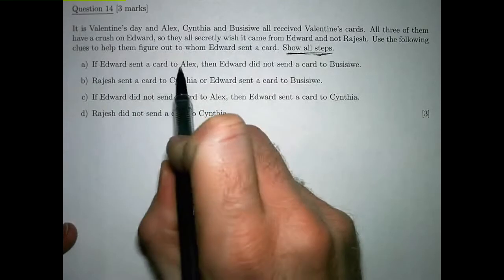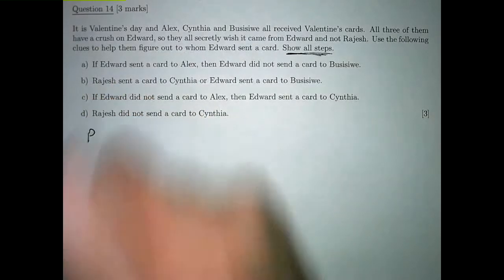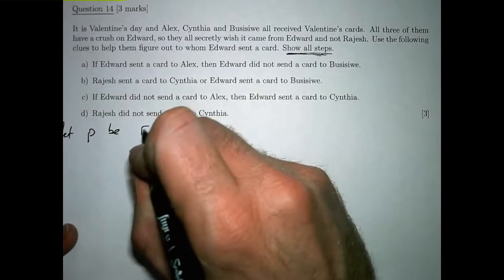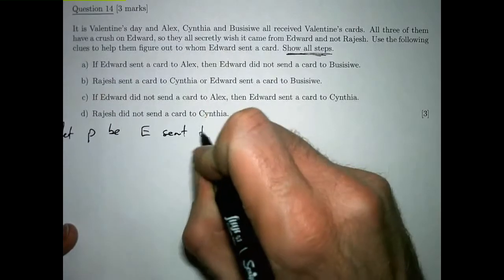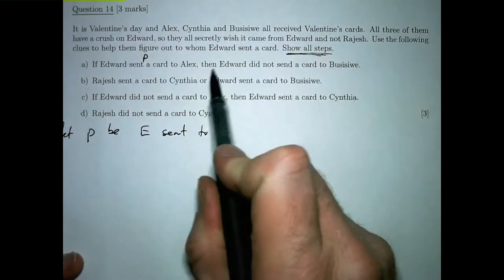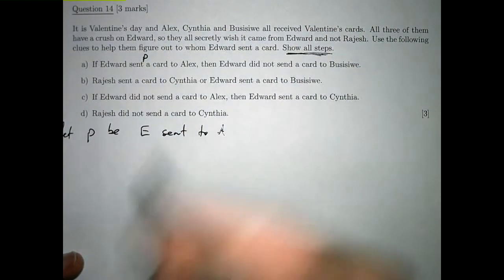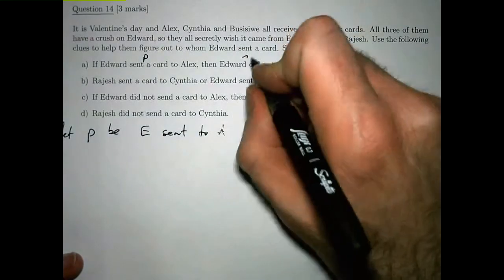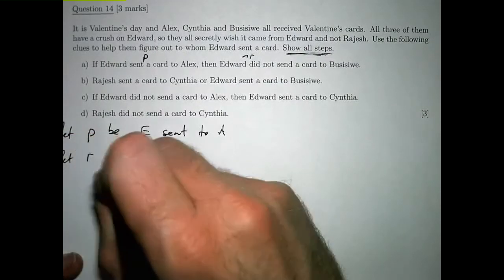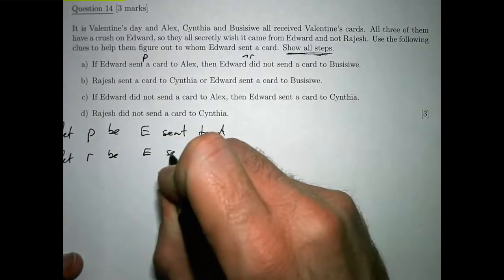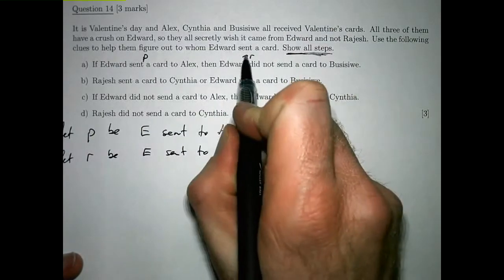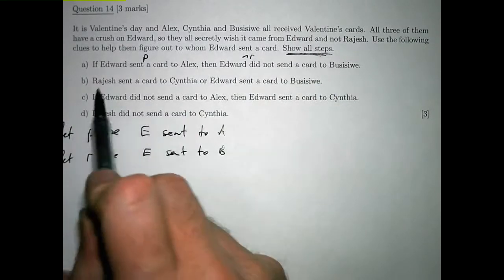So the first one, A, says if Edward sent a card to Alex. Okay, so we need a proposition. Let P be Edward sent a card to Alex. That's P. Here we've got then Edward did not send a card to Busisiwe. It's got a "did not" in here, so let's use the not R. We're going to have R as Edward sends a card to Busisiwe. So let R be Edward sent a card to Busisiwe, and this sentence then becomes not R.